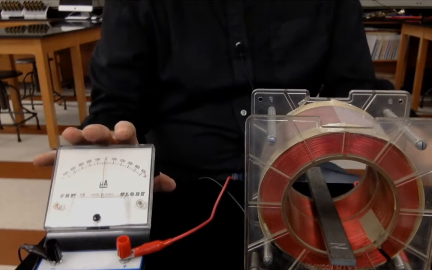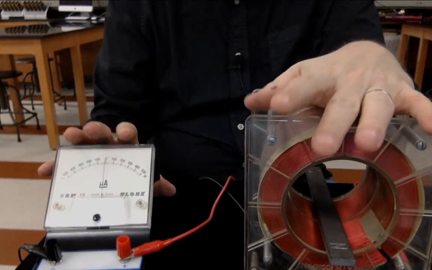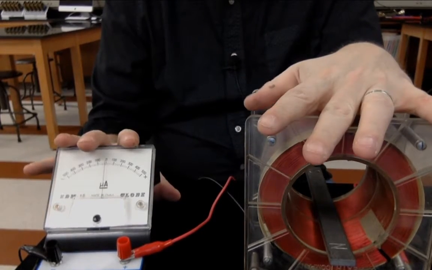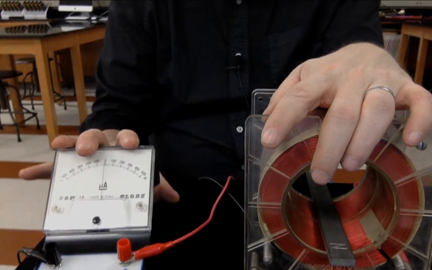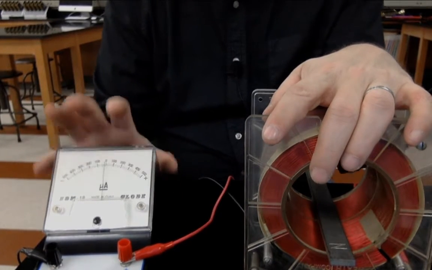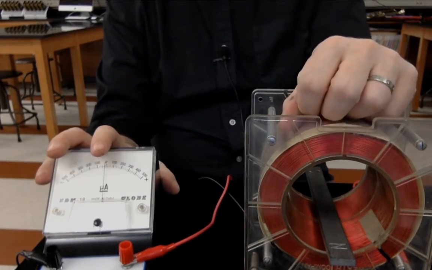So we talked about the fact that moving electrical charges create magnetic fields. Now we want to talk about the opposite effect, which is that changing magnetic fields can cause electrical charge to move, can cause electrical currents, a phenomenon called magnetic induction.